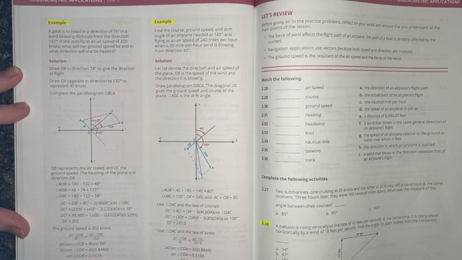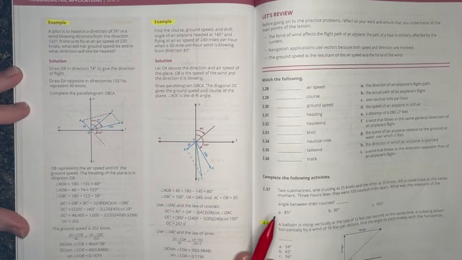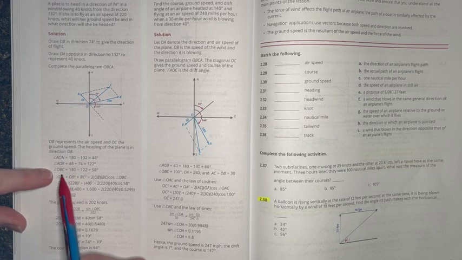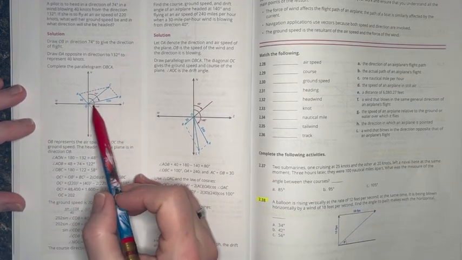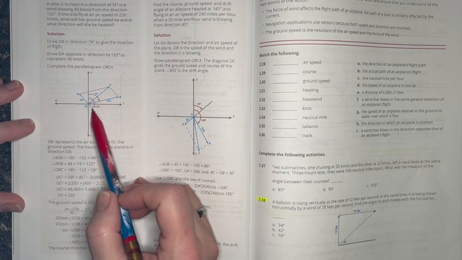All right? So, that being said, we just solve this like we've normally been solving a lot of these problems. Now, the example here has a lot of angle measures, which is necessary. She is flying at 74. Remember, the air is blowing at 132 degrees.